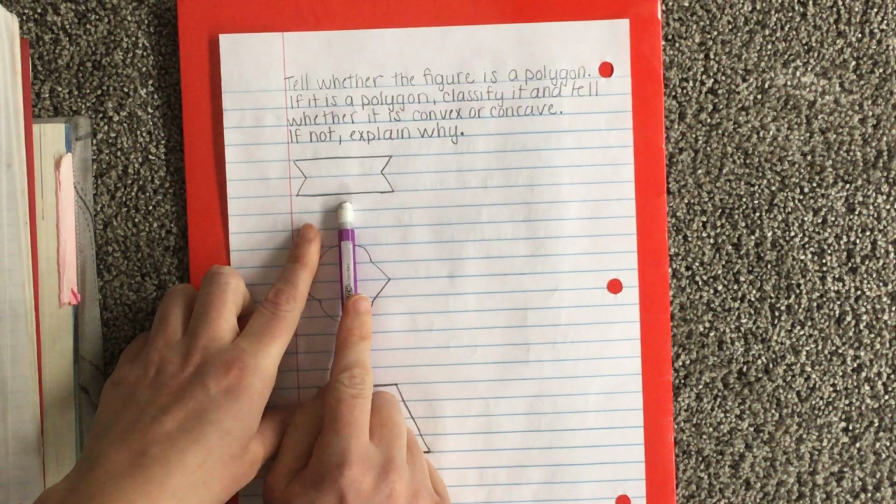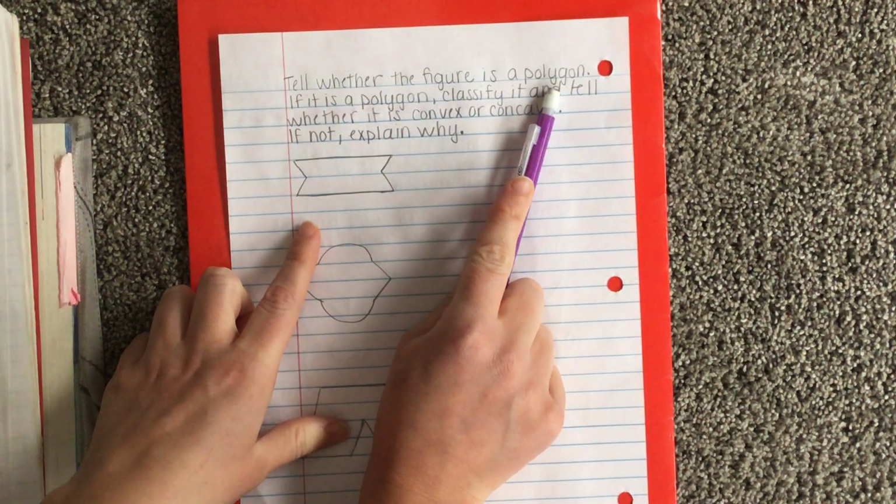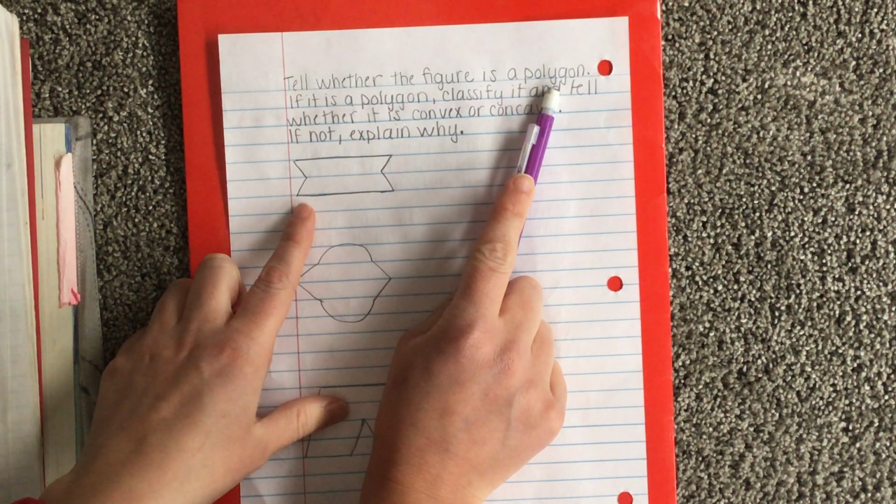So this first problem, tell whether the figure is a polygon. Does it have straight lines? Is it a closed figure? Are there any points that intersect, not at their endpoints?